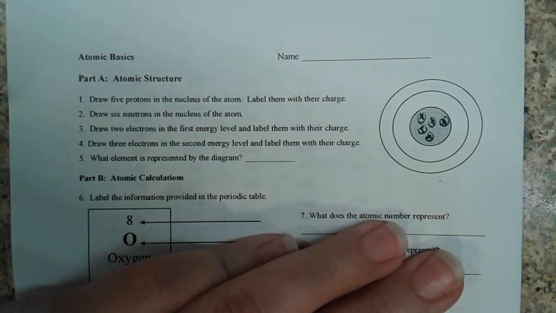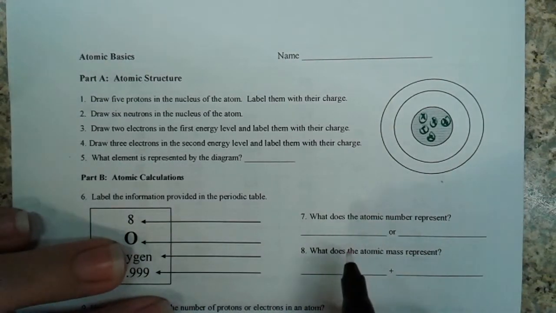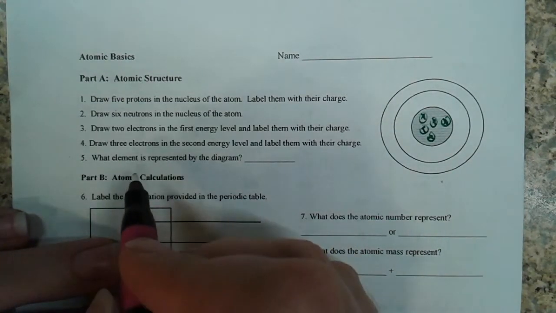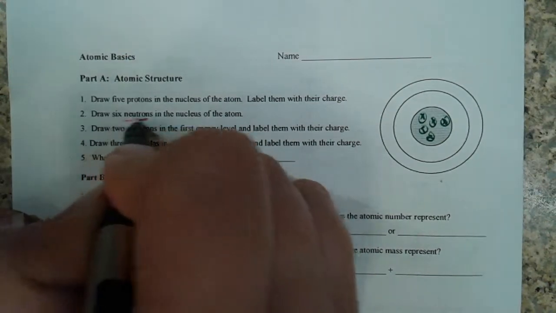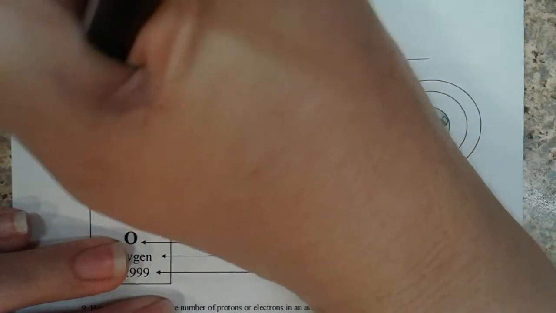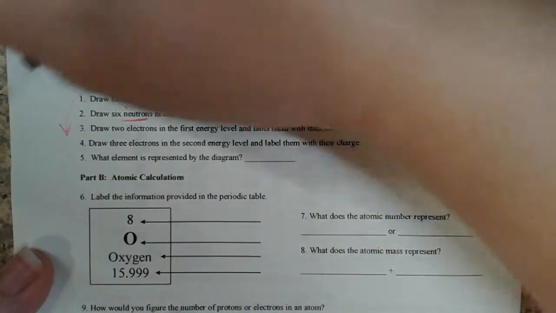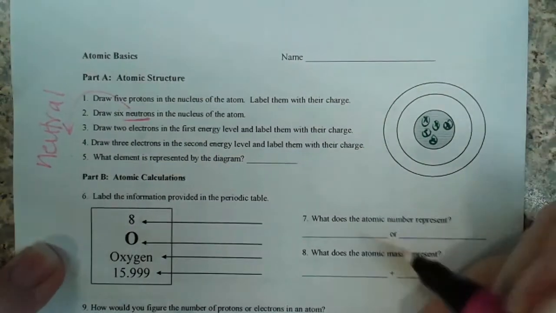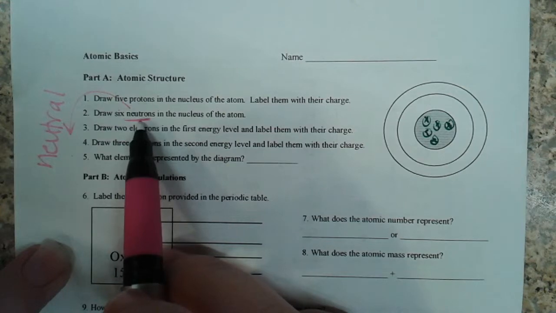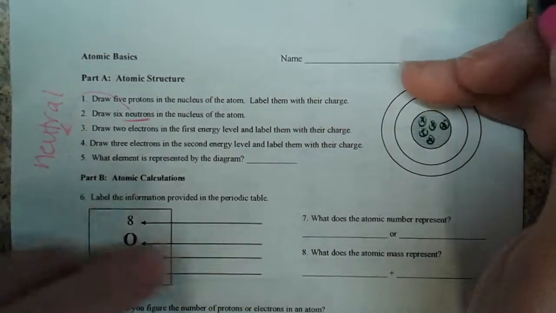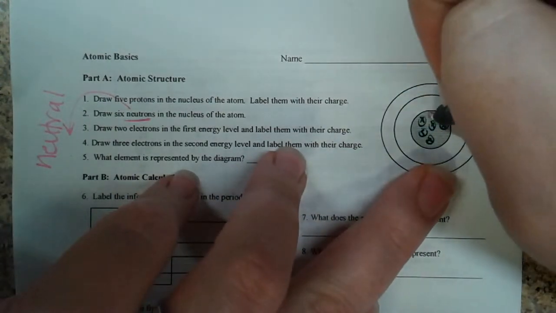So number 2, we're going to draw 6 neutrons in the nucleus of an atom. So if you have any questions or you don't know which are neutrons, this has the root neut. So you might also know this root word in an example such as neutral. It means none. So there's no charge for neutrons. So we're going to go over here, we're going to put 6 neutrons.